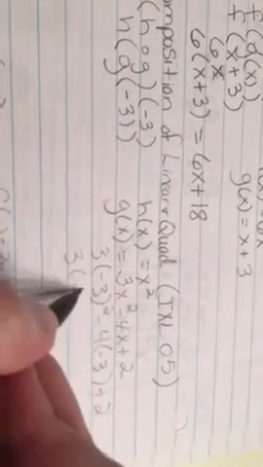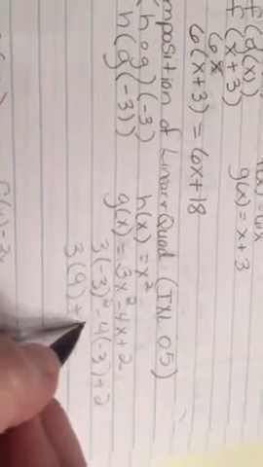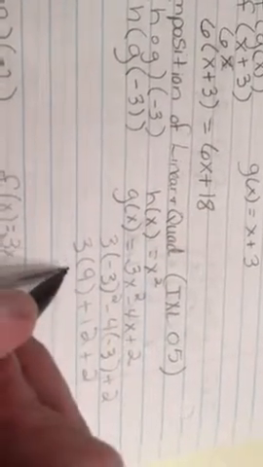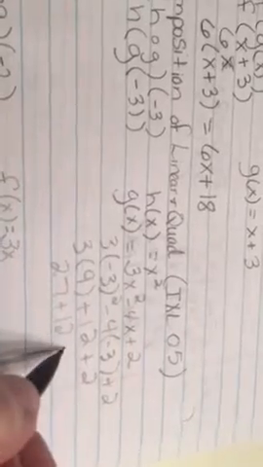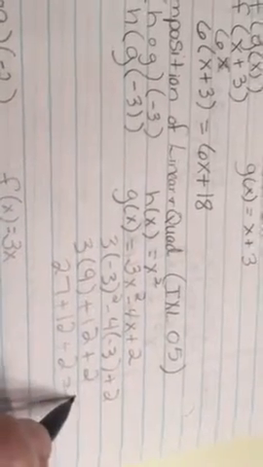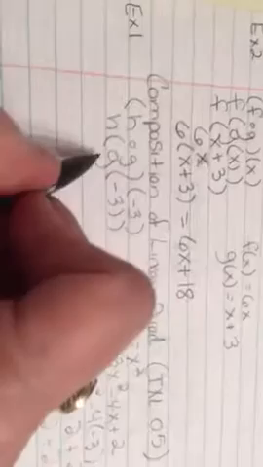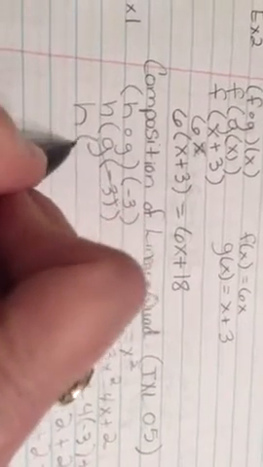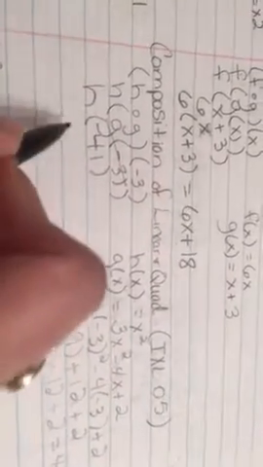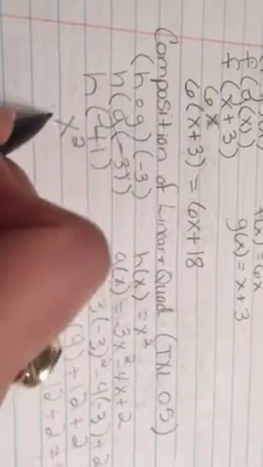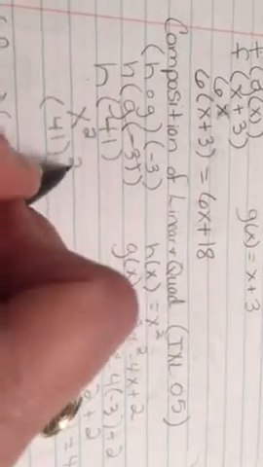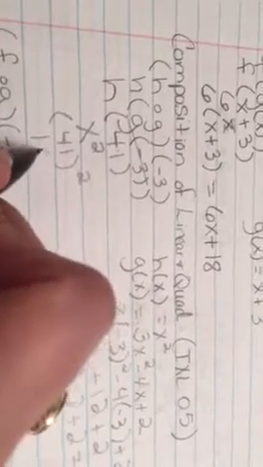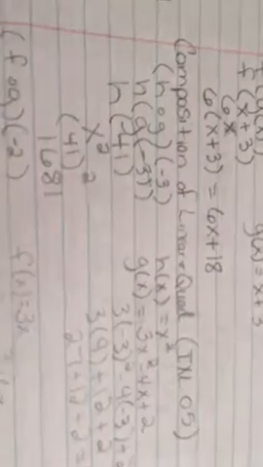That's going to be 3 times 9, order of operations, plus 12 plus 2. 27 plus 12 plus 2 is going to end up giving me 41. So g of negative 3 equals 41. Go to h, which is equal to x squared, and this is what takes the place of x. So that's going to be 41 squared, which is equal to 1,681.